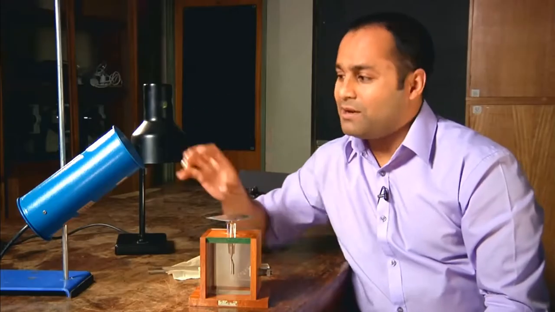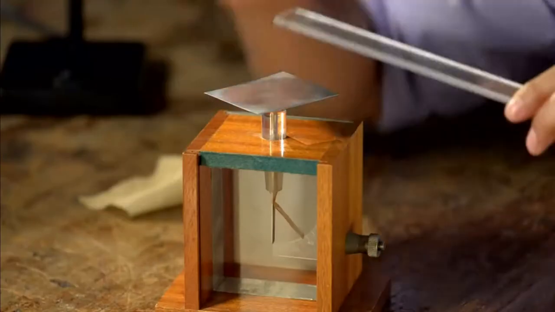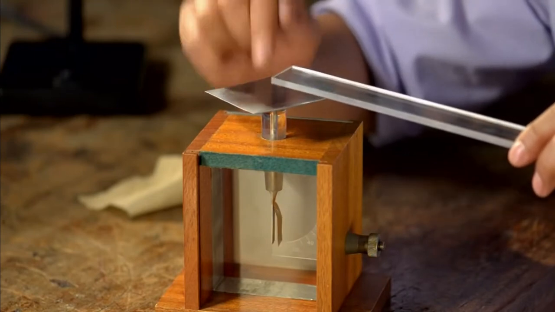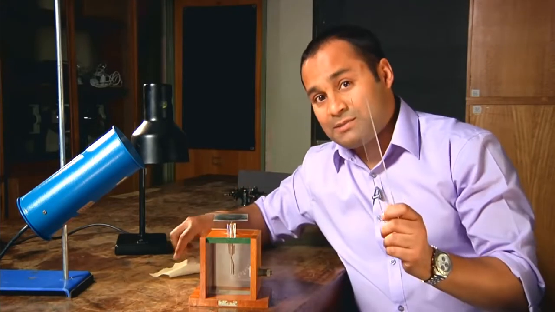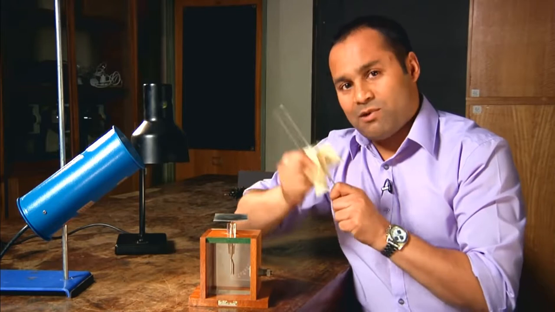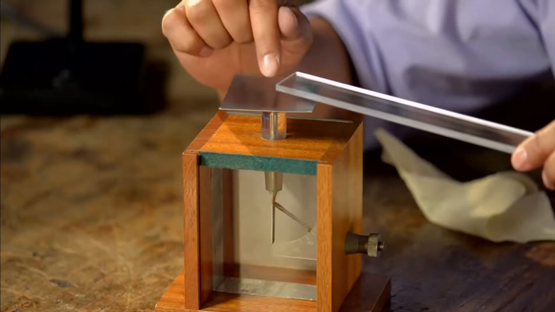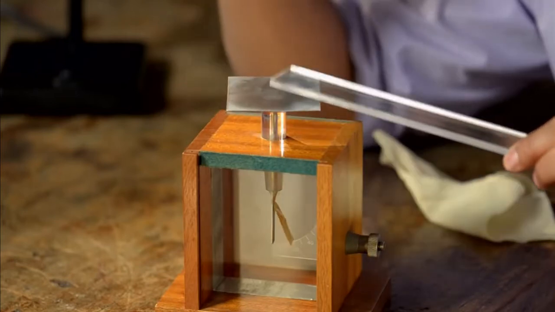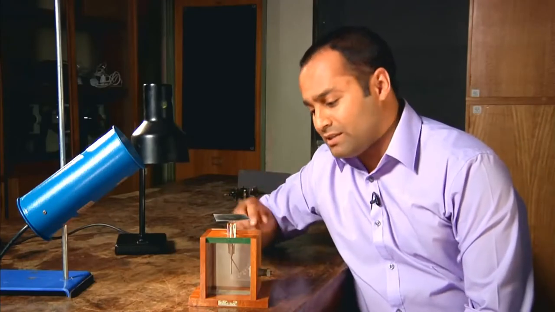I've also got an ordinary desk lamp and a UV lamp. Now, in order for the demonstration to work, this plate has to be negatively charged, and I can do that using the method of charging by induction. Now let me show you that again. I've got a perspex rod here, which I can make positively charged by rubbing with this bit of cloth. I bring the rod close to the plate, touch the plate with my finger, remove my finger, then remove the rod. Now watch what happens when I shine visible light onto the plate.